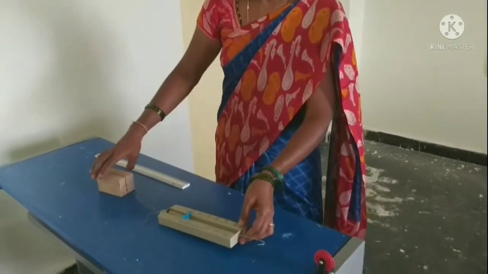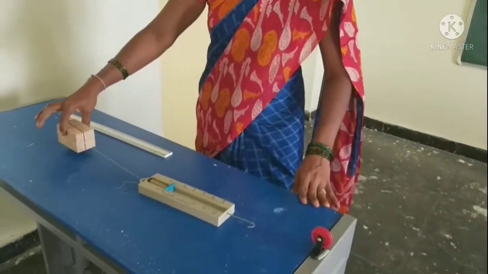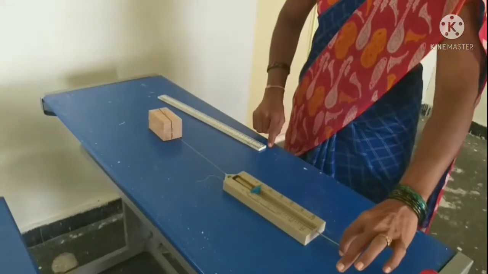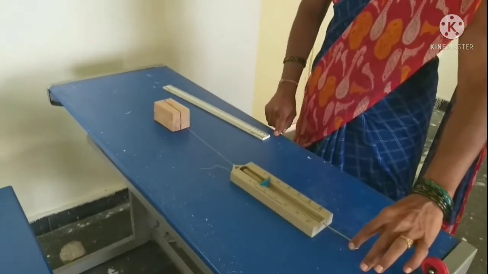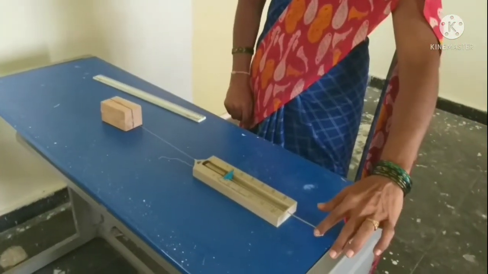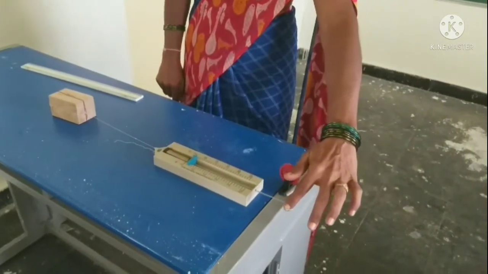Take a brick or wooden block. The wooden block is put in a horizontal direction as shown in the figure. We pull this object in this direction.